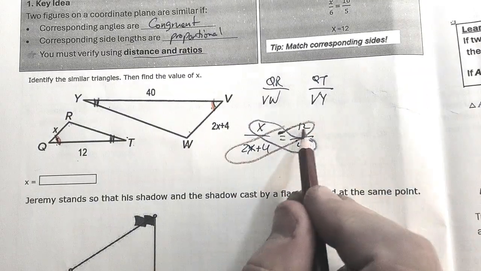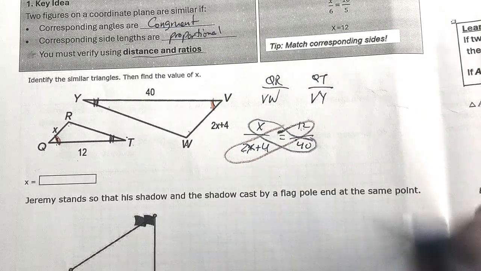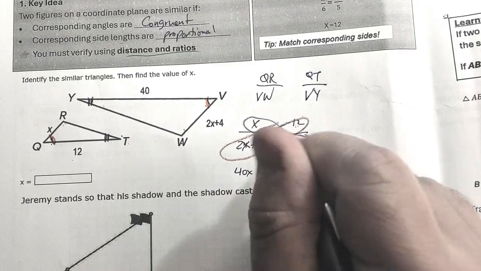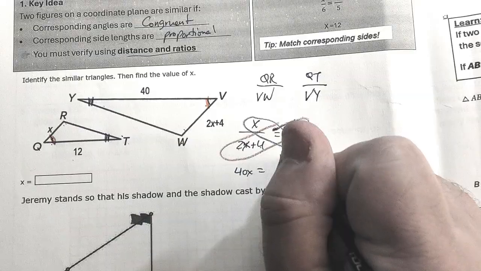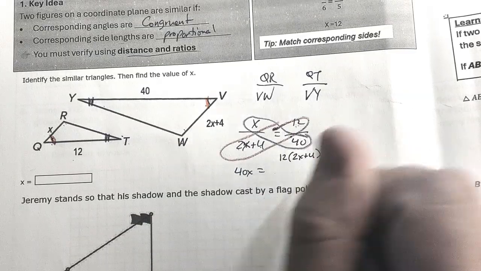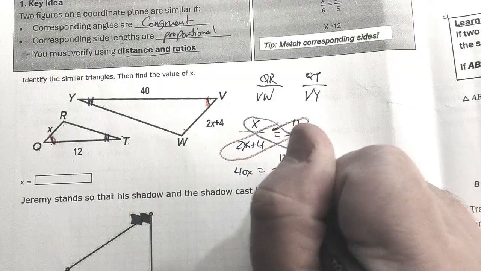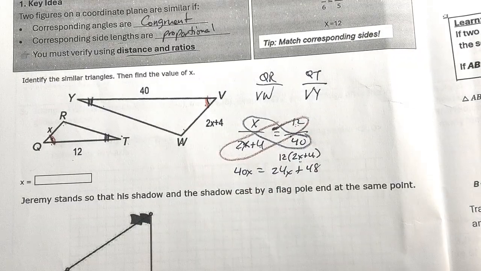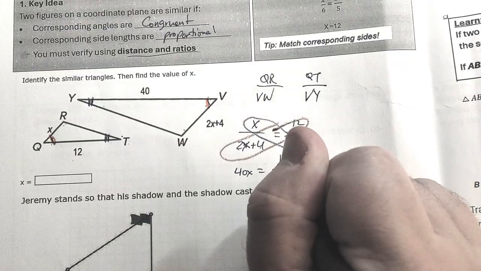And notice this 12 is going to go with both of these. We're going to distribute. So 40x is on one side, and we got 12 times 2x plus 4. 12 times 2x is 24x, and then 12 times 4 is 48. So 40x equals 24x plus 48. Subtract the 24x from both sides.